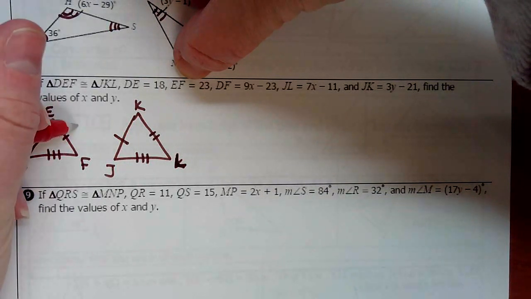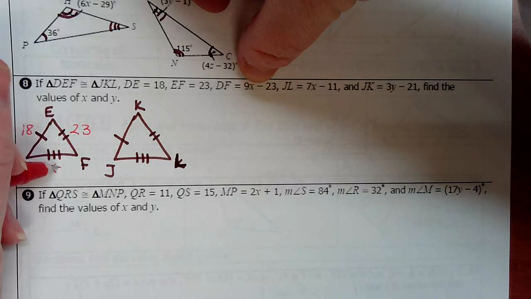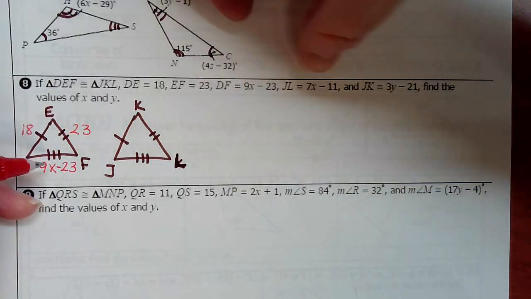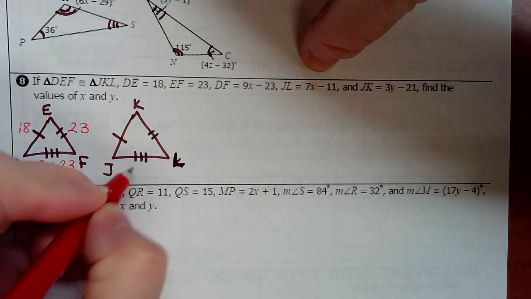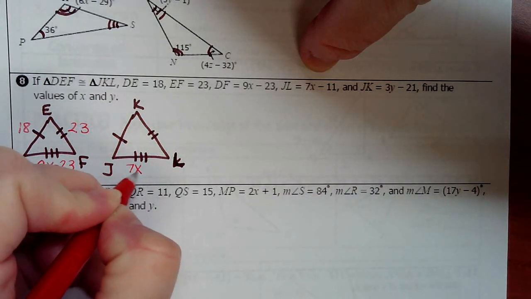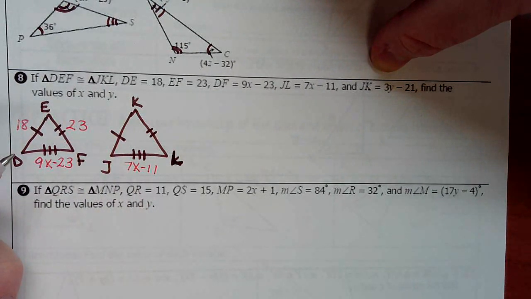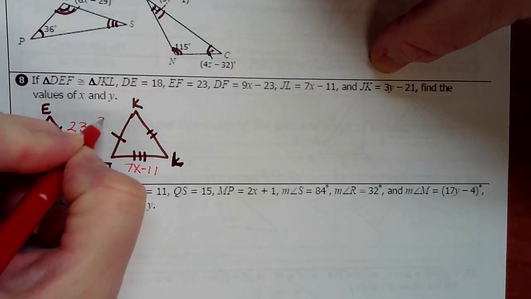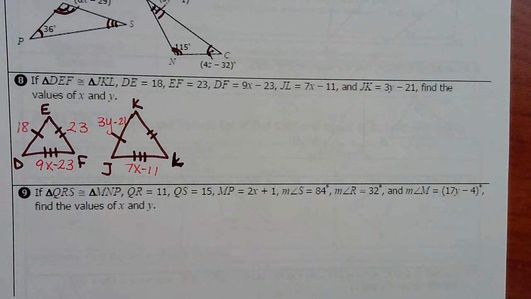EF is 23. DF is 9x minus 23. JL is 7x minus 11. And JK is 3y minus 21. And they just want you to find x and y.